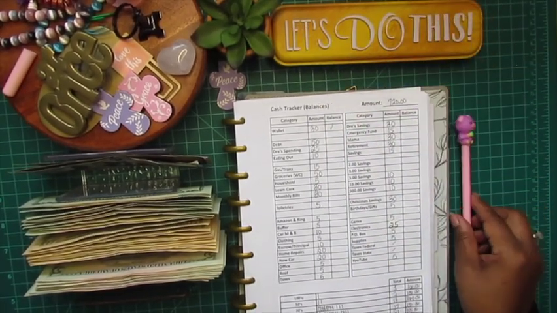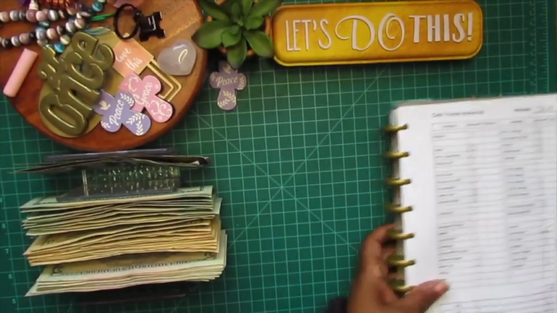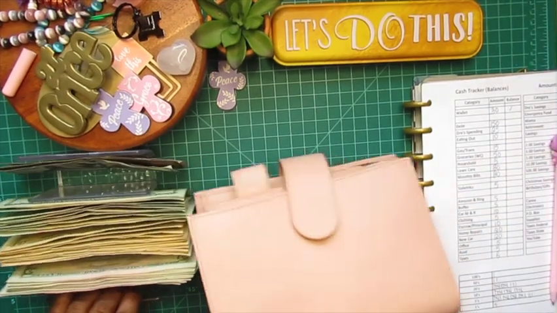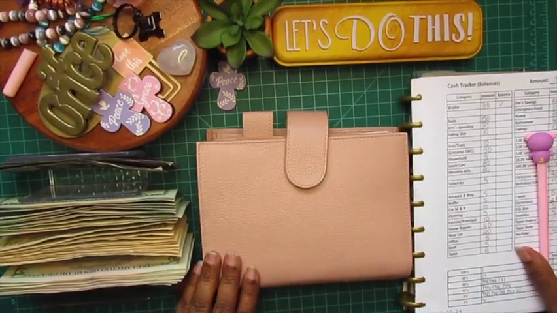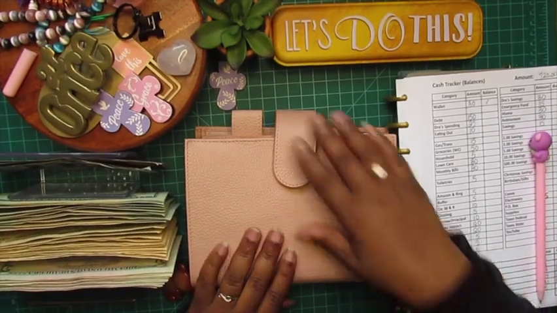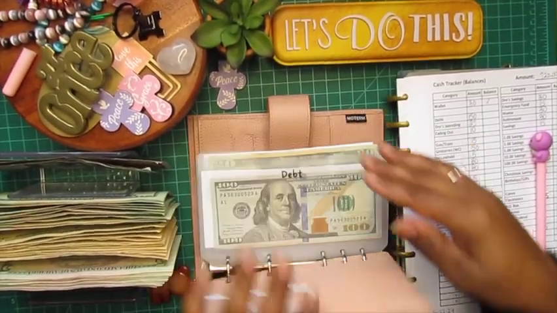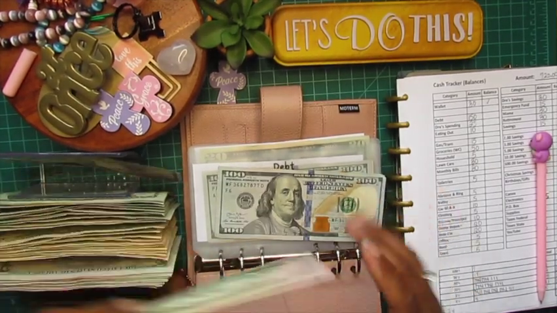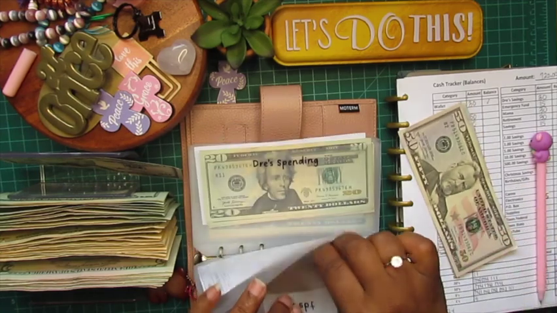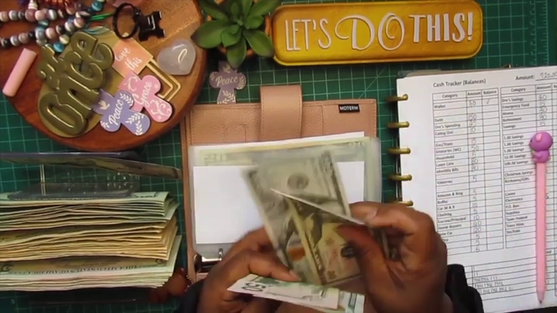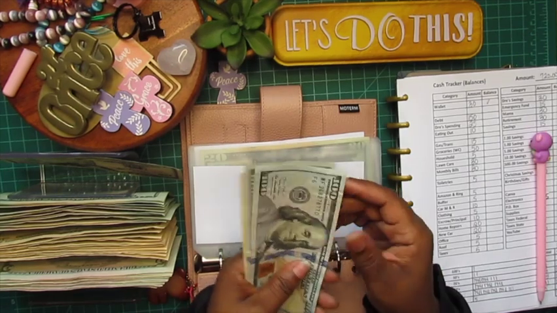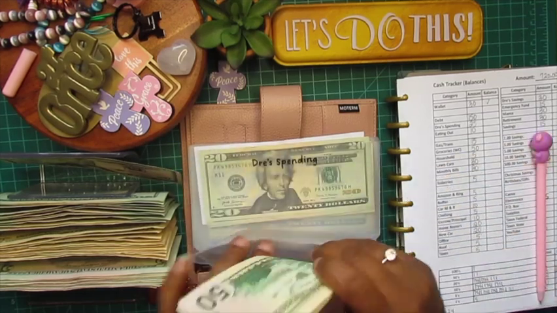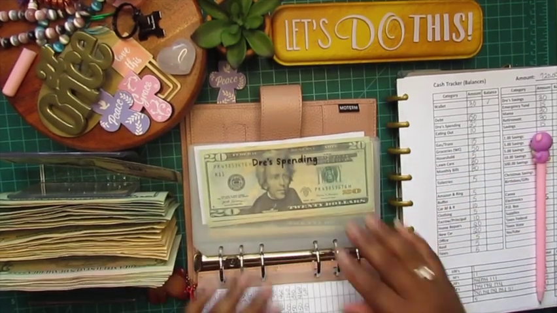So let's start with our pink binder. So for debt, we're going to add $150. So 150. So in debt, we now have 150, 250, $300. This will be our debt payment for July.